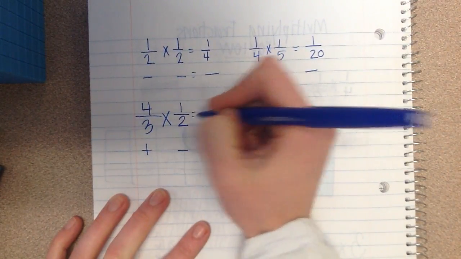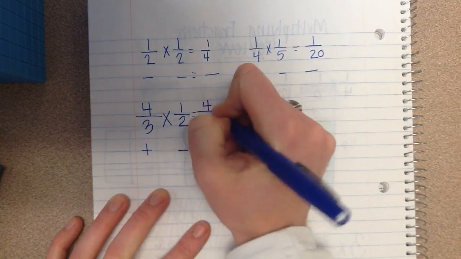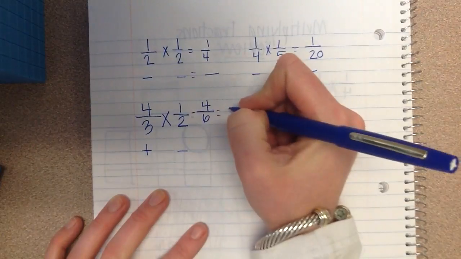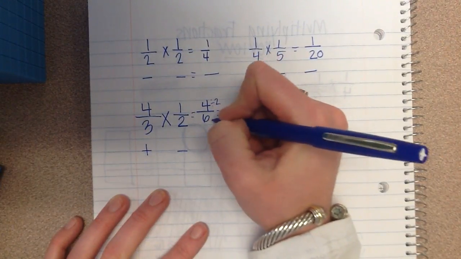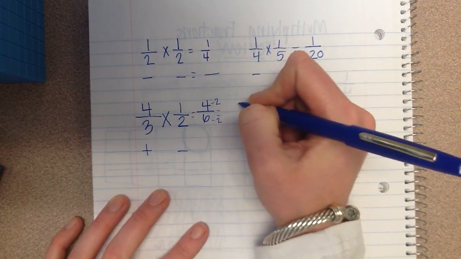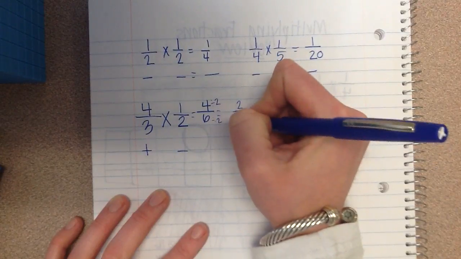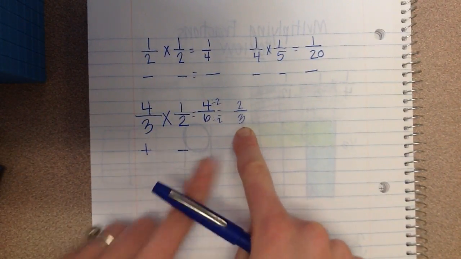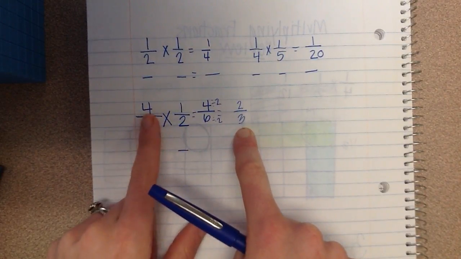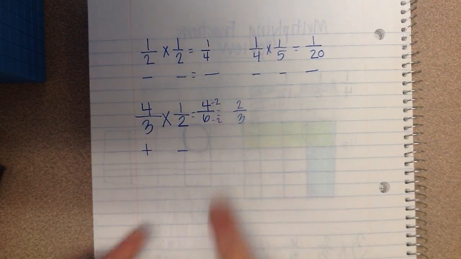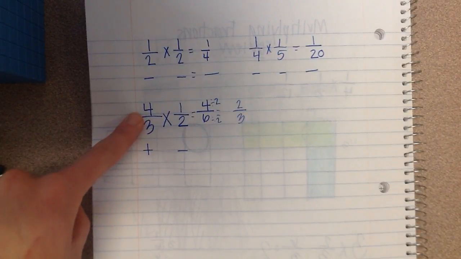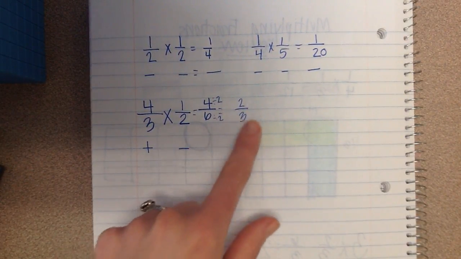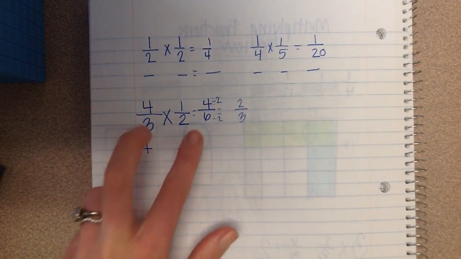If we multiply it out, and that becomes divide by 2, divide by 2, that equals 2/3. That means 2/3 is greater than 1/2, but it's less than 4/3. So because this is greater than 1 and this is less than 1, my answer is going to be between those two.